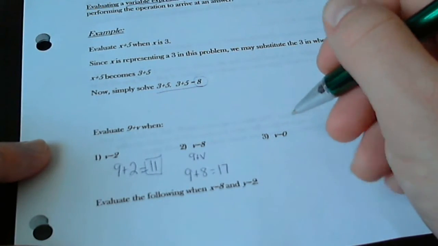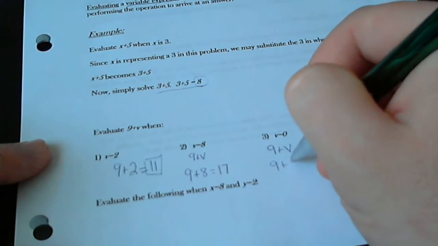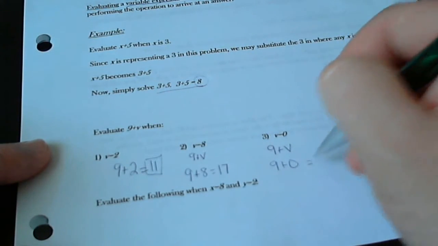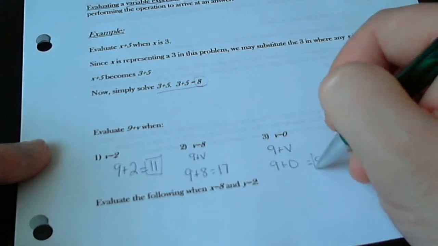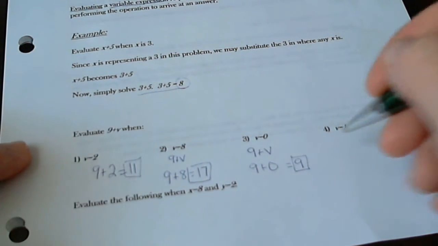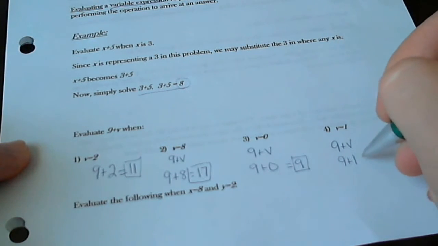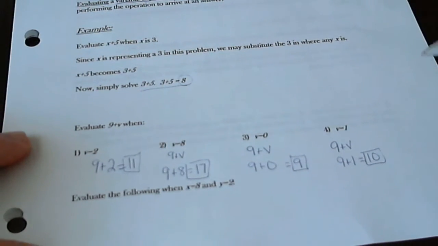When v is 0, we have 9 plus 0, just 9. And finally, when v is 1, we get a 10.